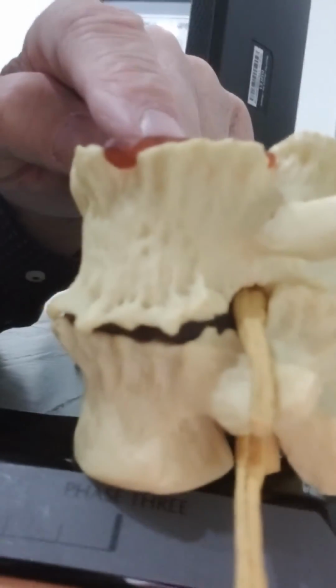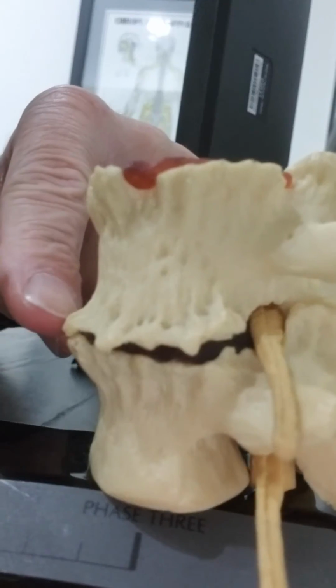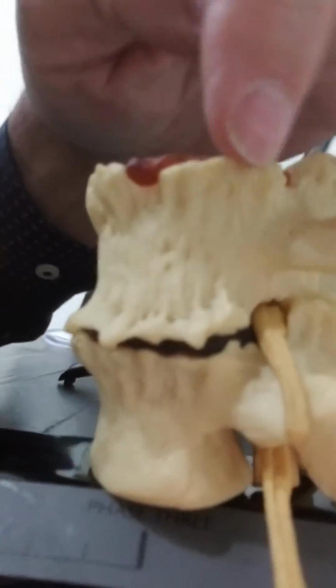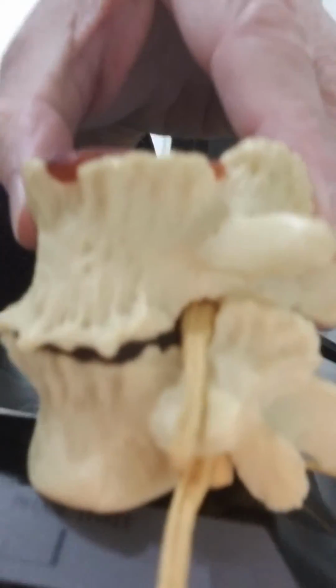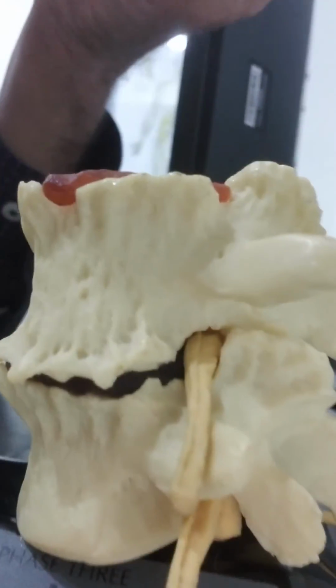Further on, as we get older, we get even shorter. Now, this is considered phase three. Look how the discs are almost gone. The spurs are huge. And look at the nerve. You see how frail the nerve is. So if that nerve is carrying energy and information to some part of your body, you know it's not going to be as healthy as it was back in the beginning.